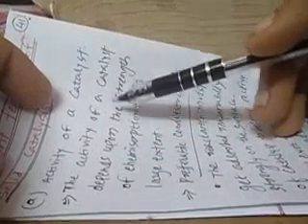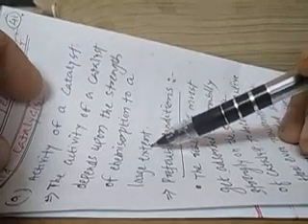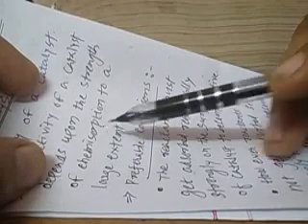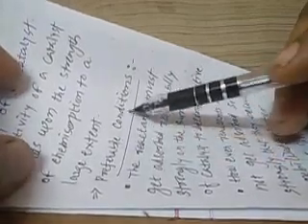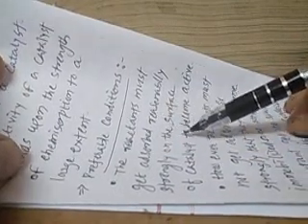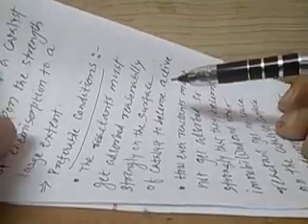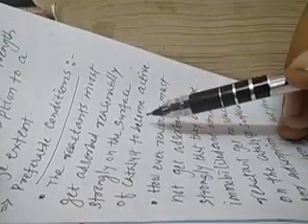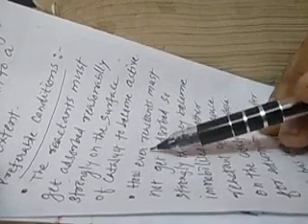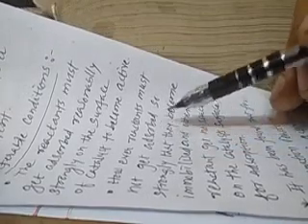The activity of the catalyst depends upon the strength of chemisorption to a large extent. So mostly the activity depends upon chemisorption. Preferable conditions: the reactant must get adsorbed reasonably strongly on the surface of the catalyst to become active. So it is necessary that the reactants are adsorbed in enough amount on the surface of the catalyst. However, the reactant must not get adsorbed too strongly.